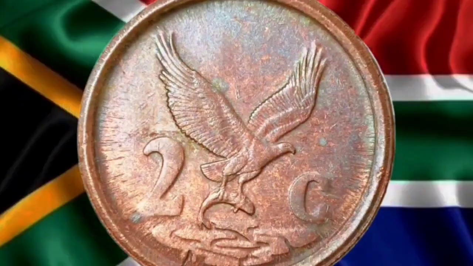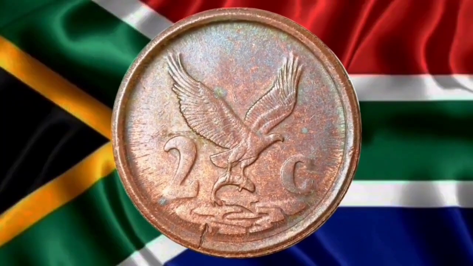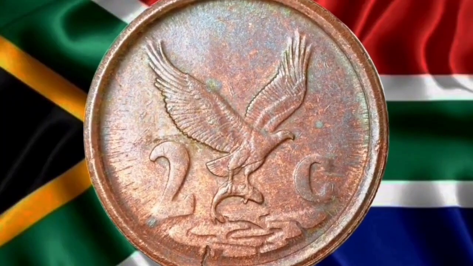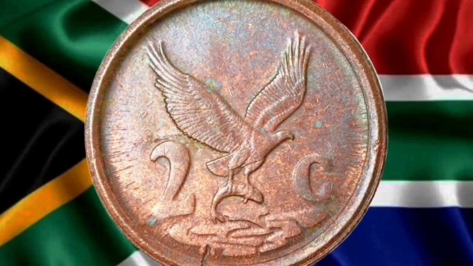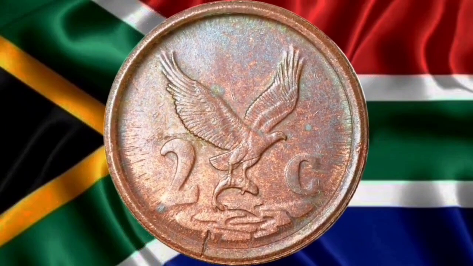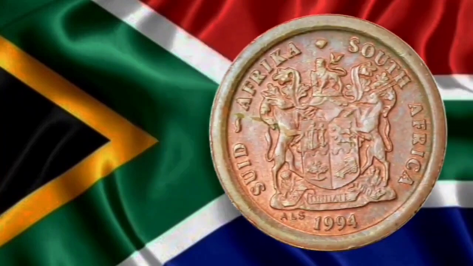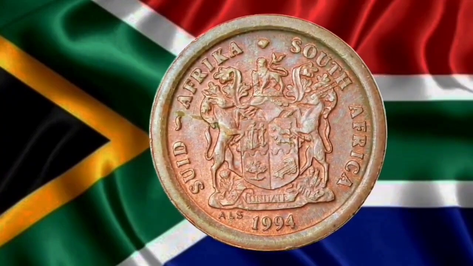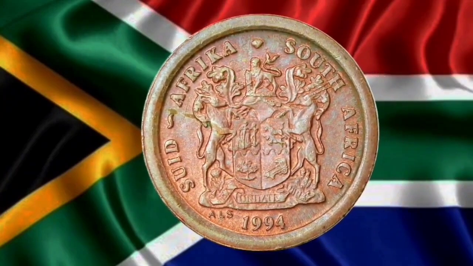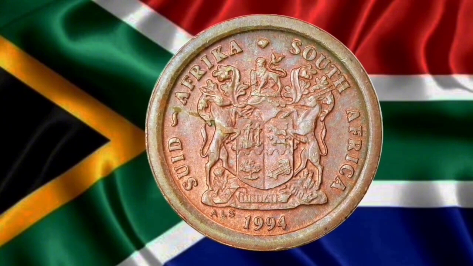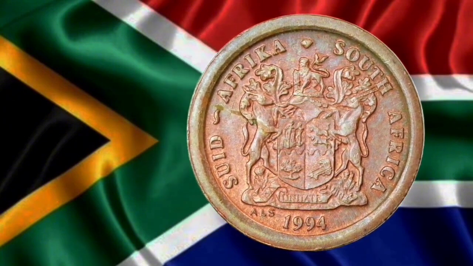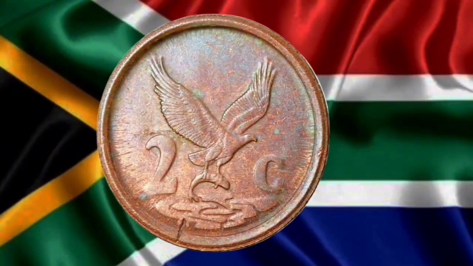The value of the 2 cents 1994 South Africa coin largely depends on its condition, rarity, and any minting errors. Regular circulated coins may be worth only a few cents to a few dollars. However, uncirculated and rare error coins have been sold for thousands, and in some cases, more, when presented with proper certification and in excellent condition.